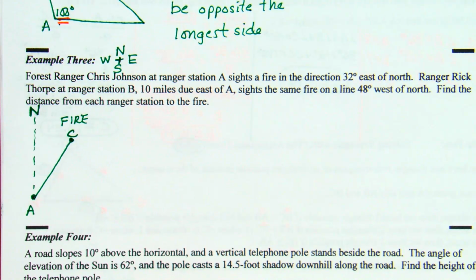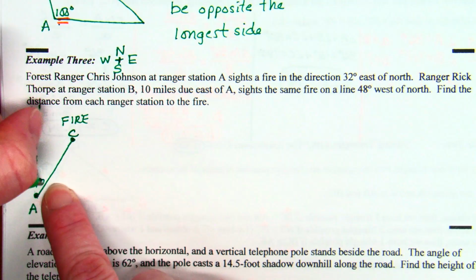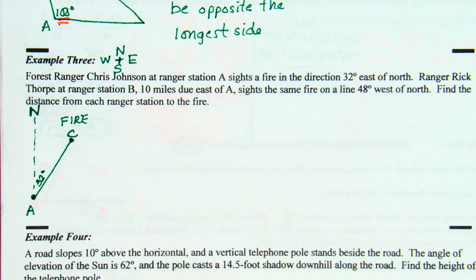Here's Station A. Here's the fire. Okay, that makes sense now. So he sights it 32 degrees east of north. So what angle? 32 degrees east of north. Here's north. 32 degrees east of that. So your 32 degrees is right in there.